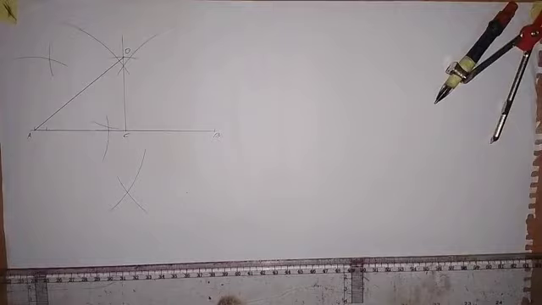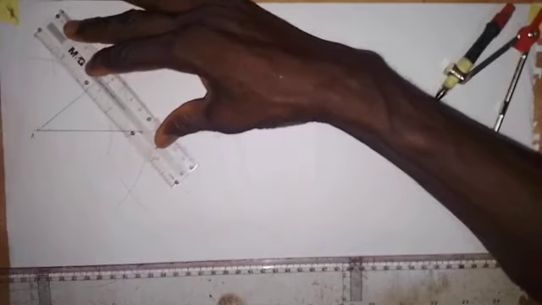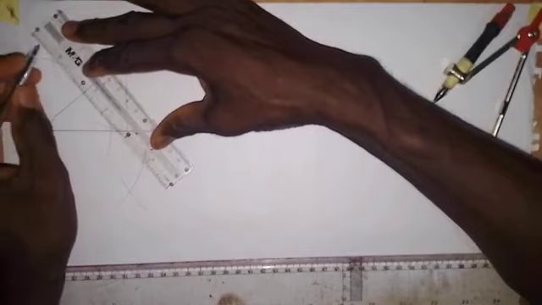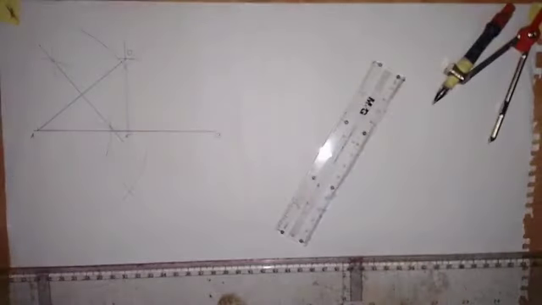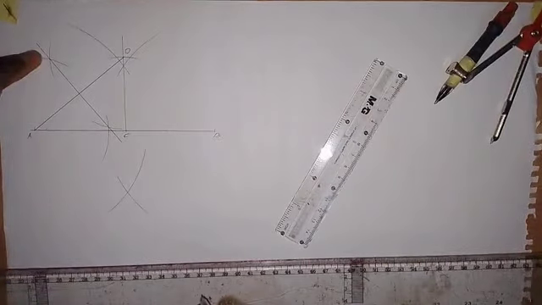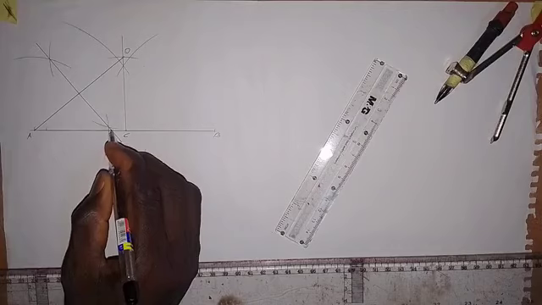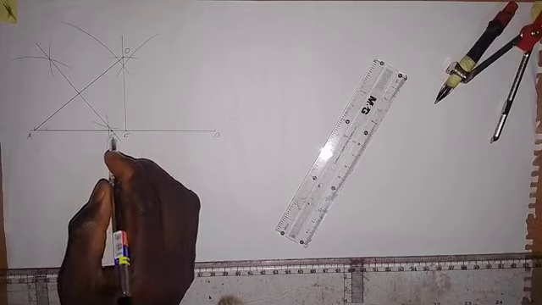Then the next thing that we are going to do is draw the bisector of line AD by joining the point of intersection of the arcs together with a straight line, and it goes like this. Now the bisector of line AD touches line AB at this point. I will call this point E.